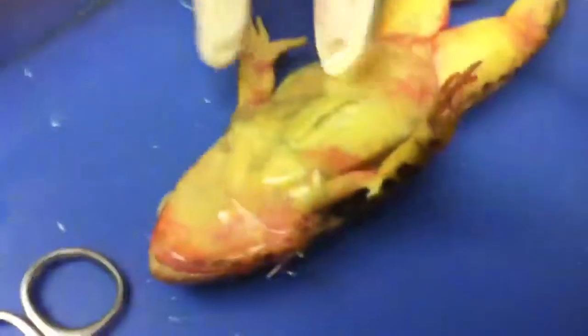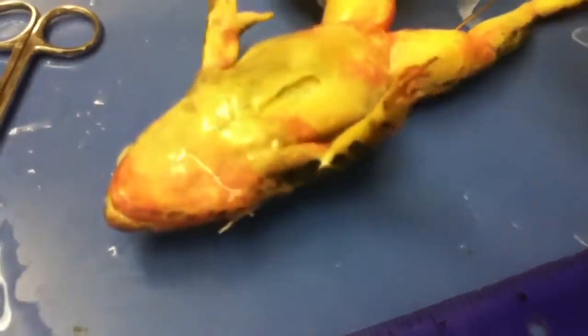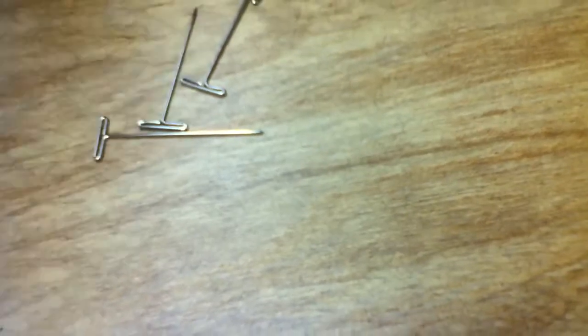Wait, let's see. Let me read the next instruction. Look for the opening to the frog's cloaca, located between the hind legs. Use the forceps to lift the skin, and use the scissors to cut along. Okay, I think you have to pin it down now. Okay. Hand me 4 pins, please. You should have gloves. Oh, these pins are clean. Oh, okay. That's why I'm having her hand them to me. Oh yeah, you can just get it. Pin?